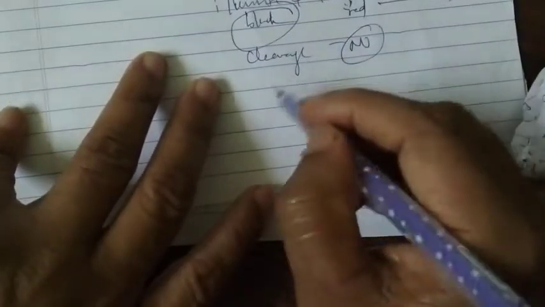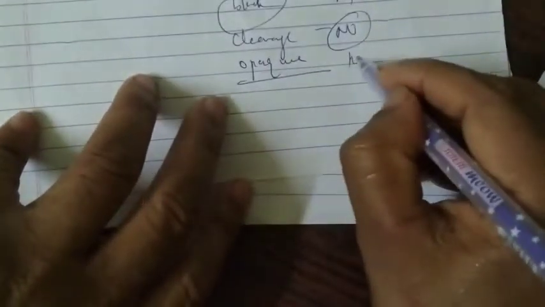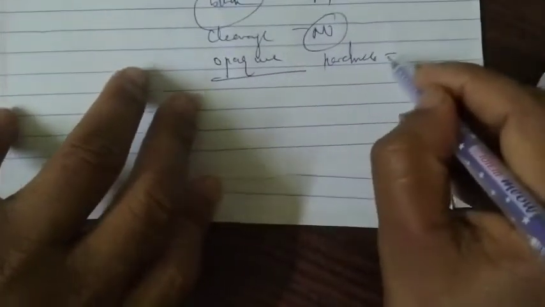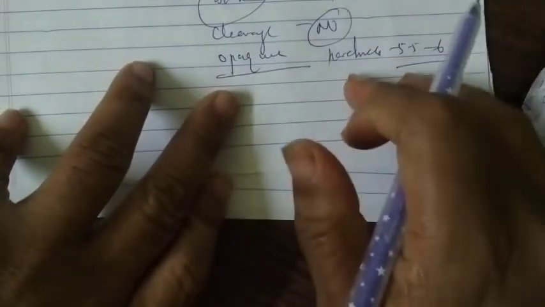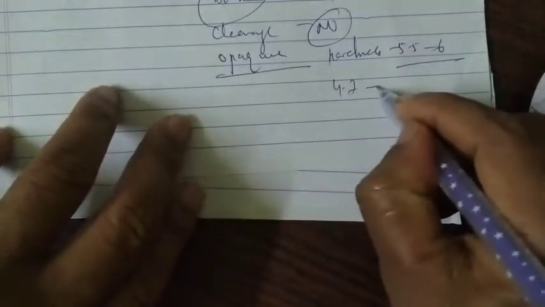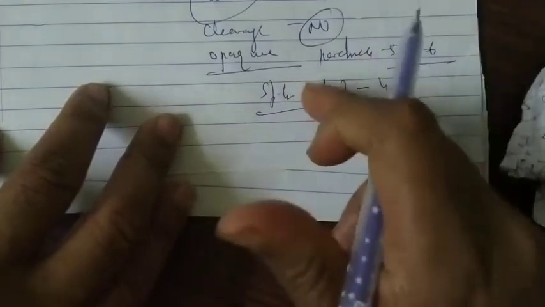There is no cleavage for ilmenite. Its diaphaneity is opaque, so it doesn't transmit light. Hardness of ilmenite is around 5.5 to 6, so it is hard in nature. Specific gravity is 4.7 to 4.8. These are some of the properties of ilmenite.